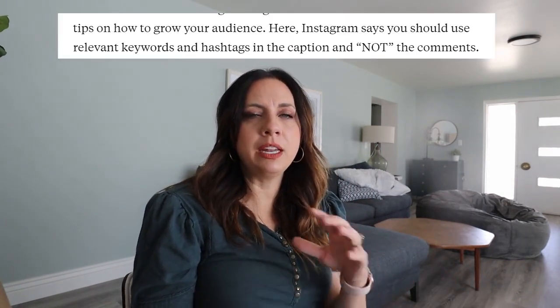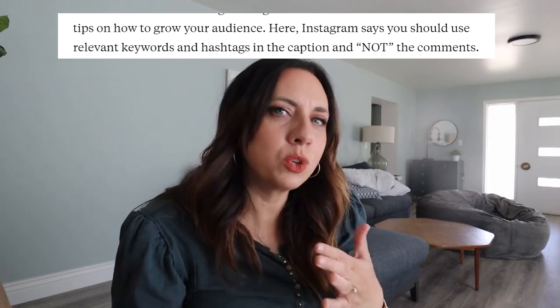Now, Instagram came out about a year and a half ago, and they told us to put our hashtags in the caption and not in the comments. Now, while it doesn't look quite as good, it is better because Instagram is telling us that it is considering the caption when trying to actively understand what your content is about. And so if we put our hashtags in there, it helps Instagram understand what kind of content this is and who it's for, and then hopefully push our content out to the right people.